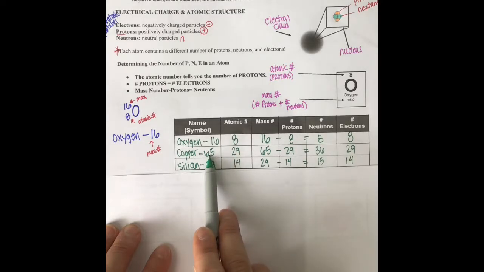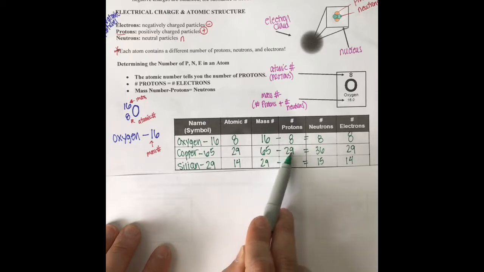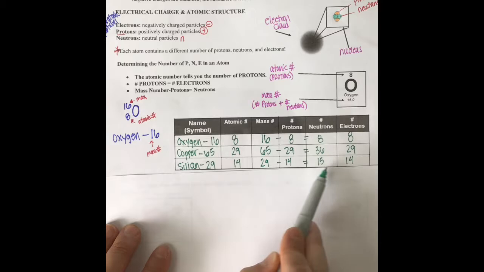Because I gave you the mass, I want you to use the mass I gave you and subtract the atomic number from it to get 36 neutrons. Same thing for our silicon row.